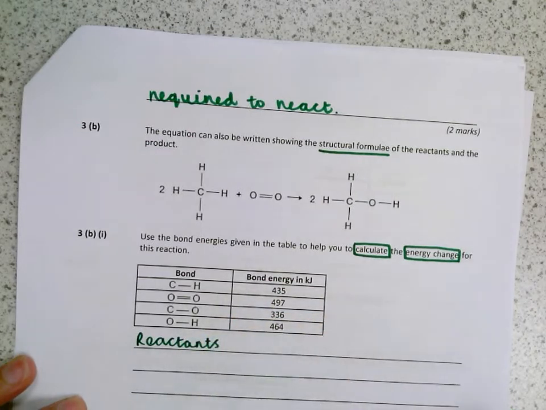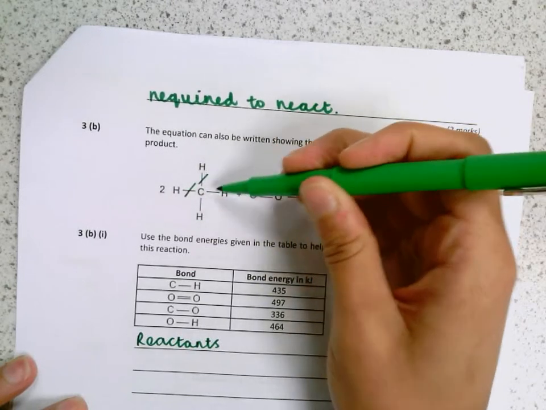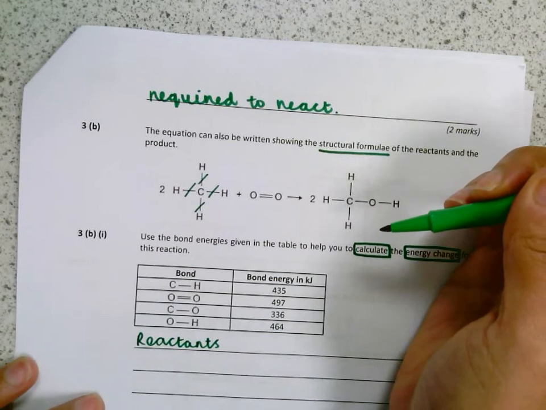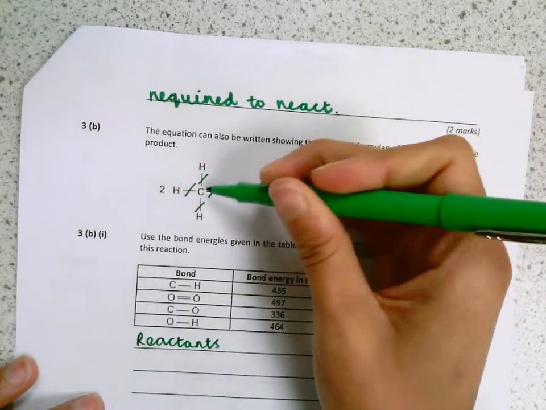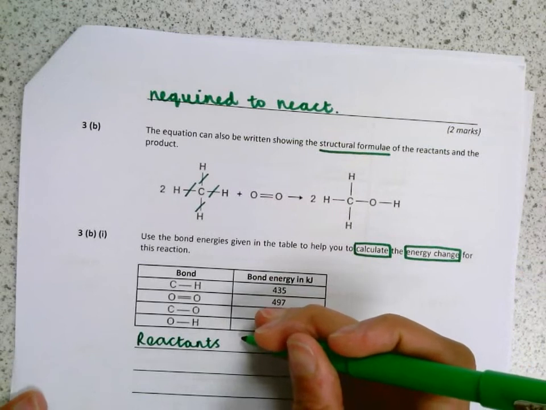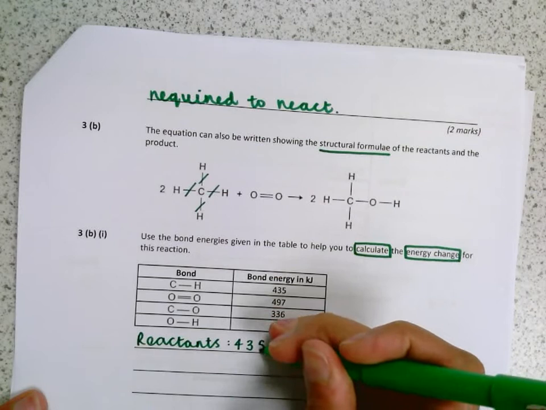So first of all, we have got 4 bonds between hydrogen and carbon. So that's 435.